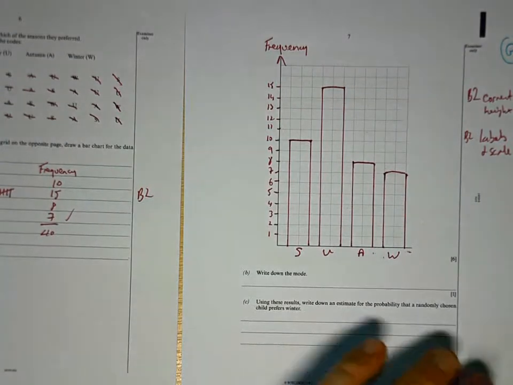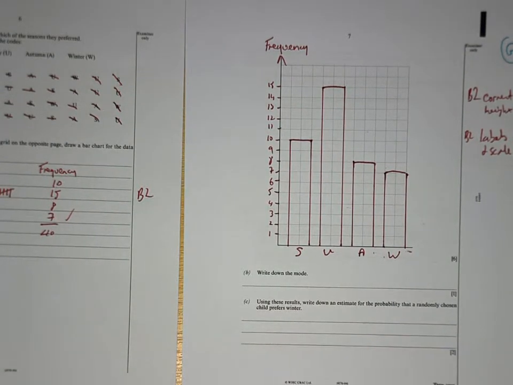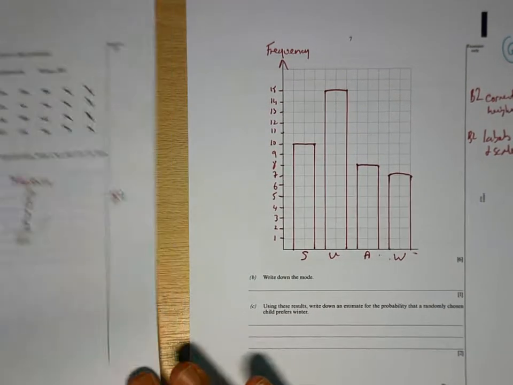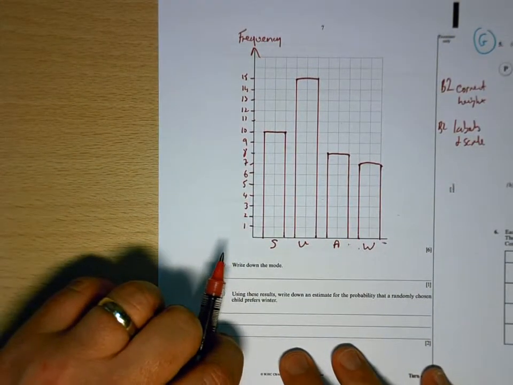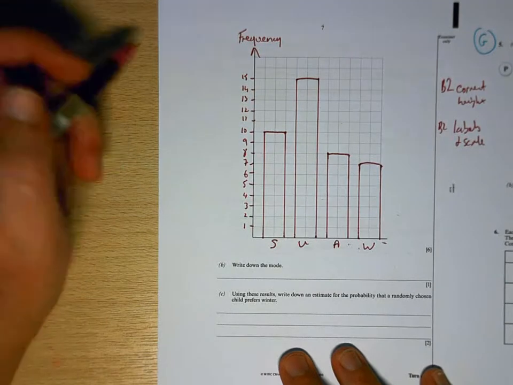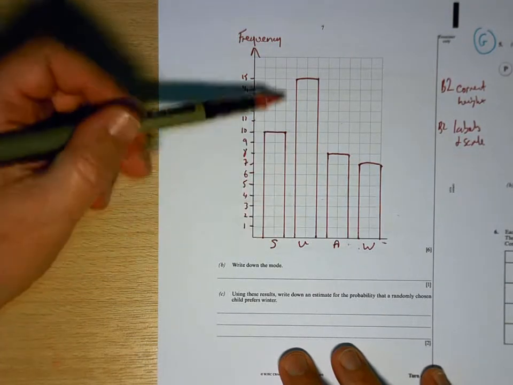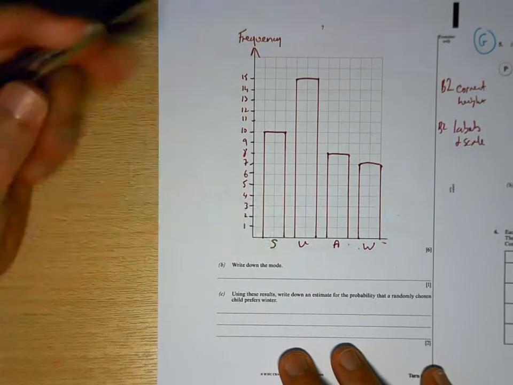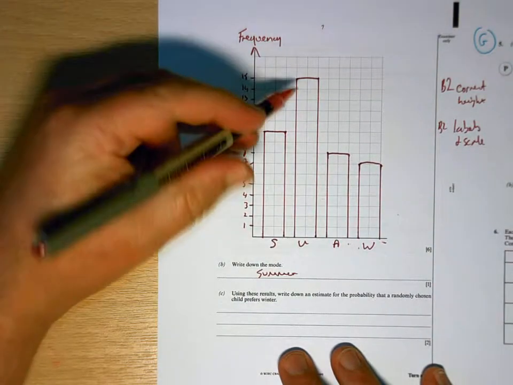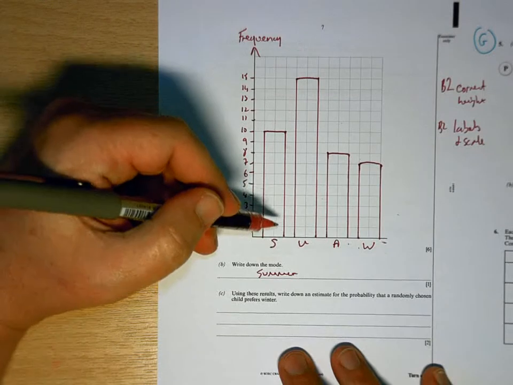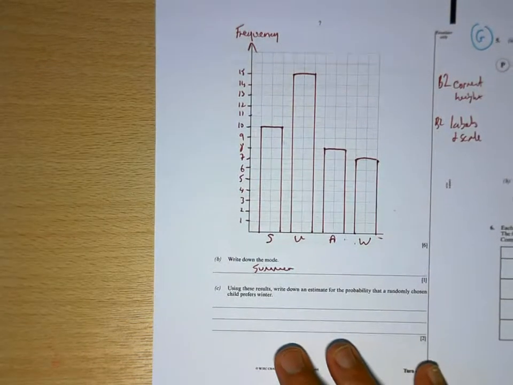Okay, so if those were joined together, you wouldn't be penalized. Okay, the mode is the most frequent. It's one of 3 averages you need to recognize. So the one that comes up most of all, surprise, surprise, is summer. Okay, so the mode isn't 15. The mode is which data is 15, which is summer.